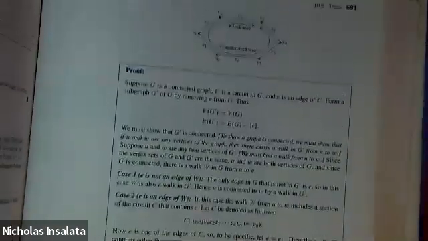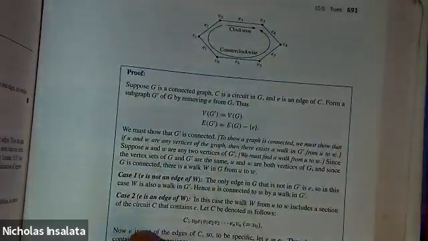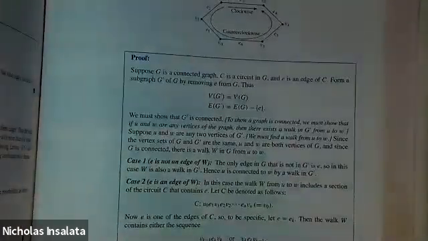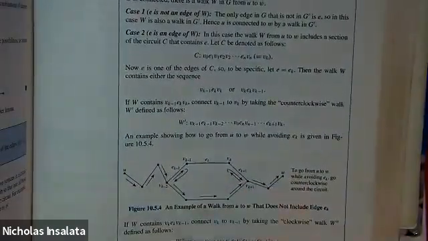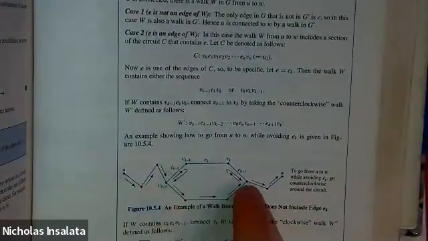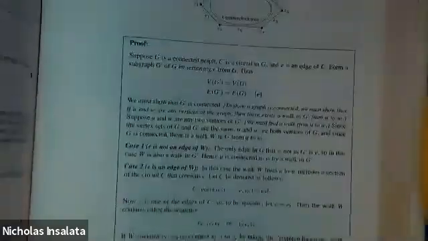Okay. So here's our situation. Here's our circuit, right? And we're going to have a graph that has additional junk on there, right? So there are these other little arms coming off of our circuit. But here's what it says.